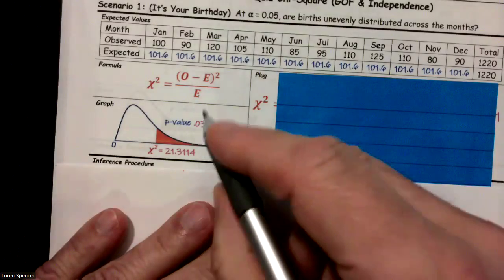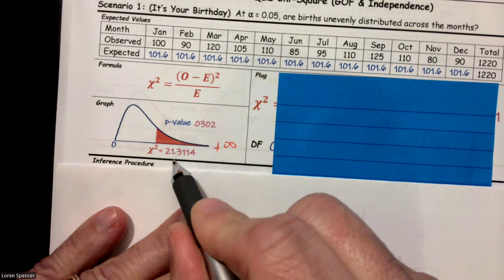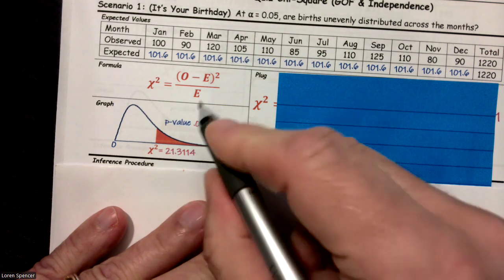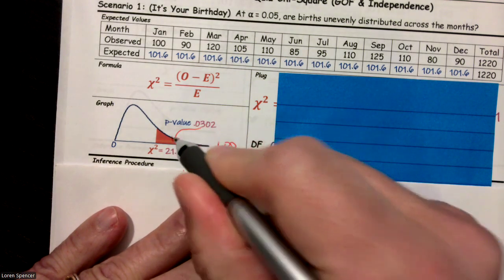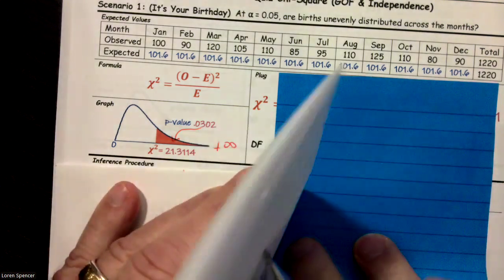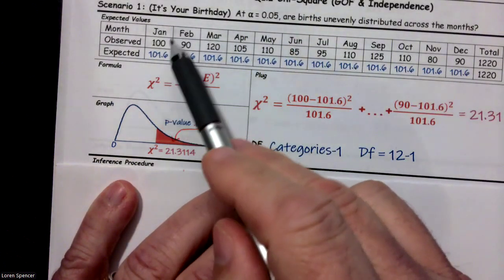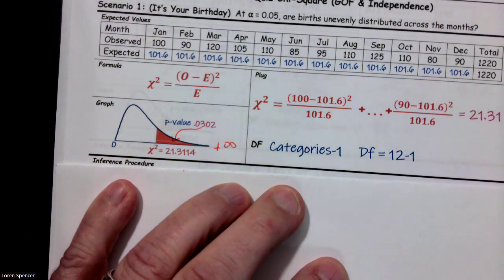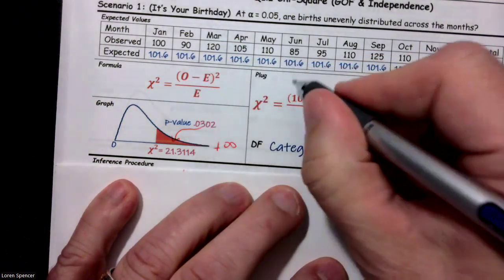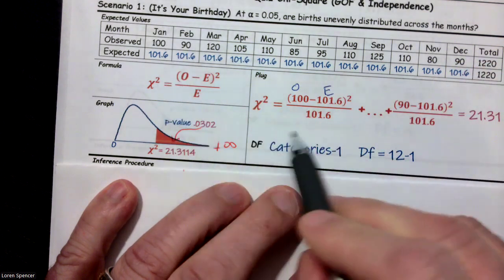We're going to start at 0 and go all the way to positive infinity. Our chi-squared value is 21.3 and our p-value, our shaded area, is 0.0302. As we look at plugging in, we have our observed of 100 for January, and our expected for January is 101.6.